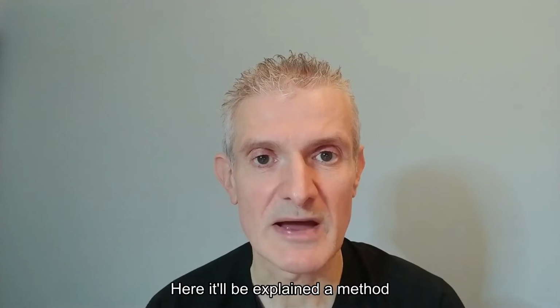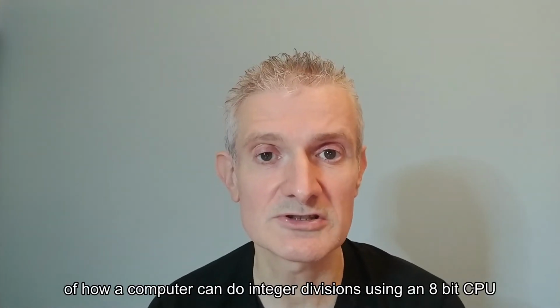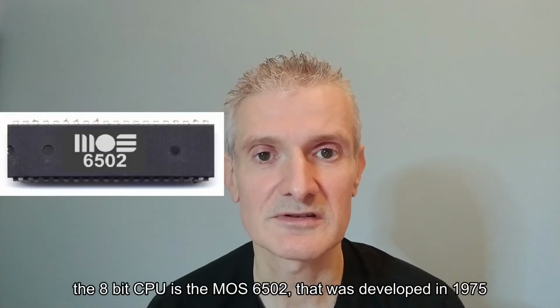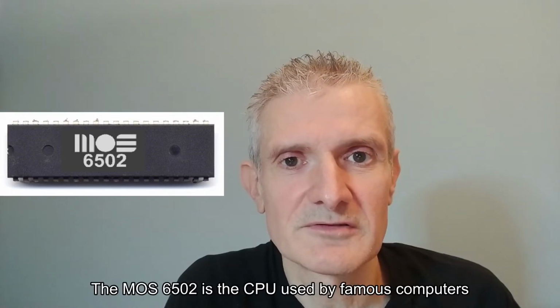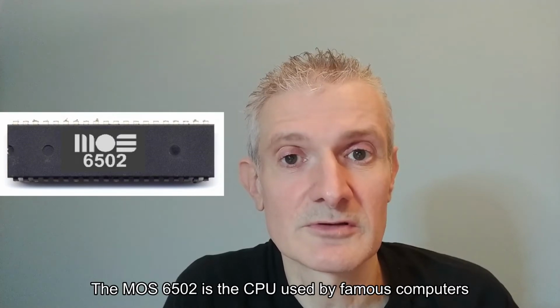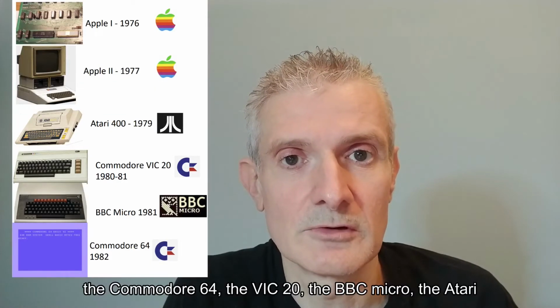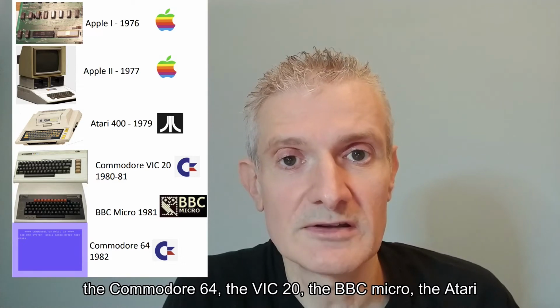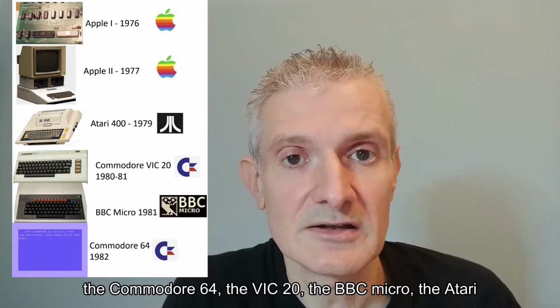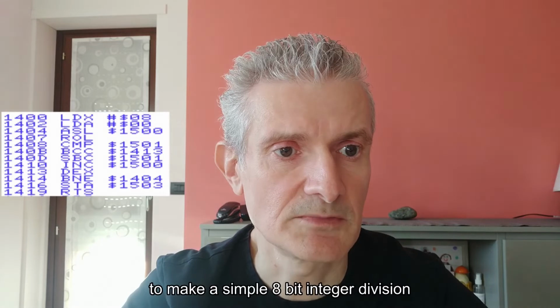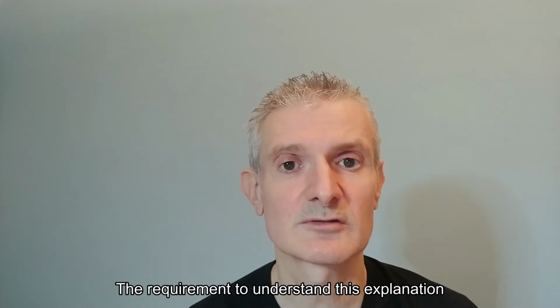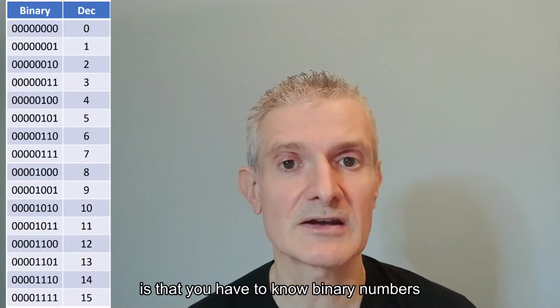Here, it will be explained the method of how a computer can do integer division using an 8-bit CPU. The 8-bit CPU is the MOS 6502 that was developed in 1965. The MOS 6502 is the CPU used by famous computers like the Apple I and the Apple II, the Commodore 64, the VIC-20, the BBC Micro, the Atari, and other 8-bit computers. Here it will be explained the code in assembly to make a simple 8-bit integer division. The requirement to understand this explanation is that you have to know binary numbers.